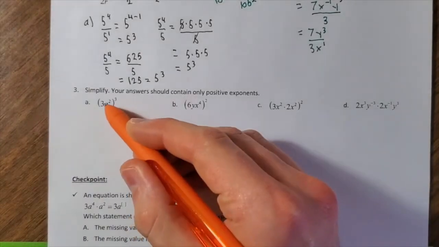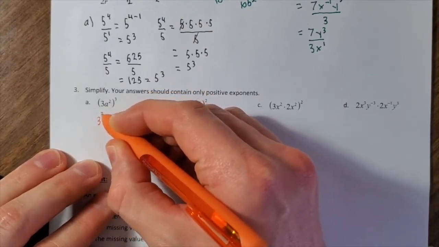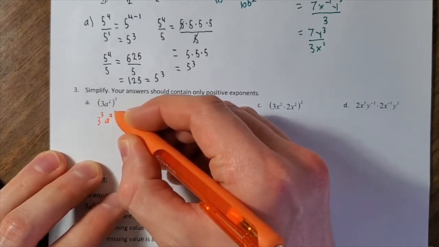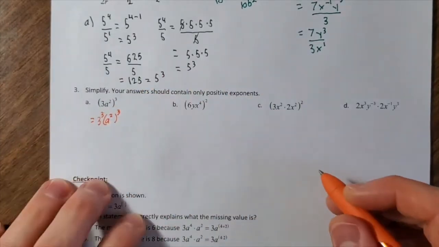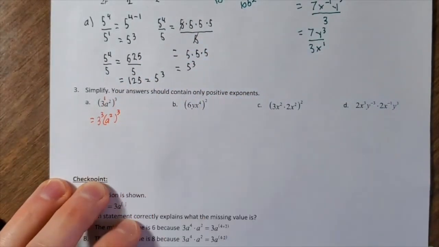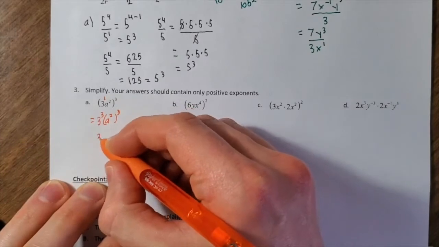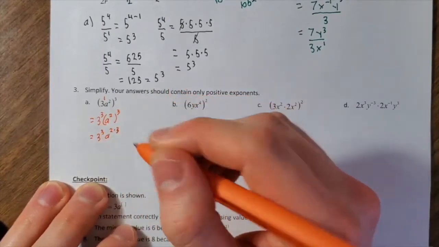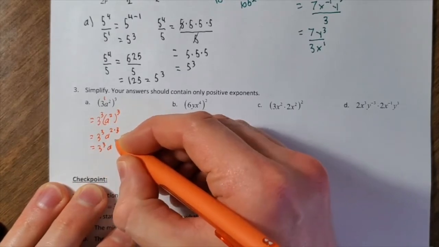And we have two different terms here that we have to consider. So 3 is being raised to the third power, and a squared is also being raised to the third power. So I'll write that like this. Now we have that this was a 3 to the first power, so the 3 times 1 gets us that 3 to the third. And now we have an a squared to the third power, which is going to give us a to the 2 times 3 power, which will give us a final answer of 3 to the third times a to the sixth.